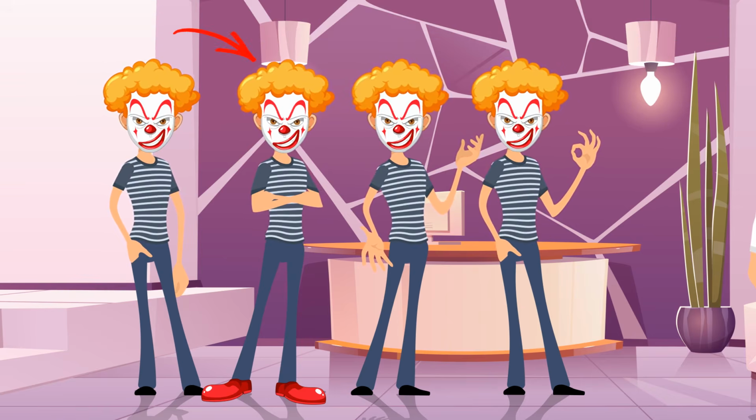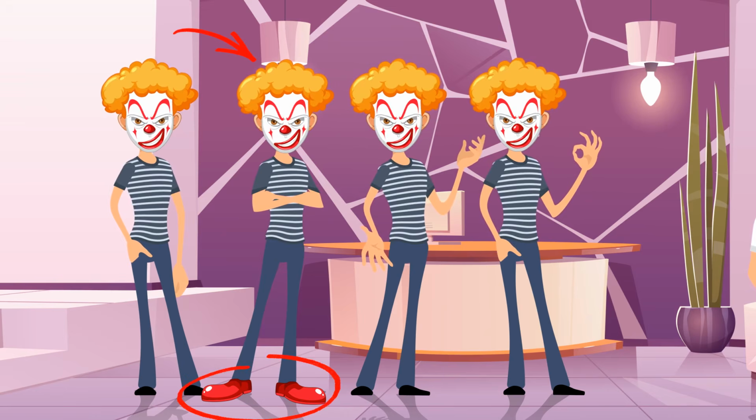The thief is the second joker on the left. Take a look at his shoes. They're much bigger than the other shoes. He must be hiding something inside of it.